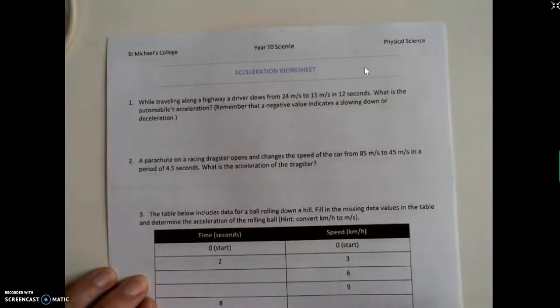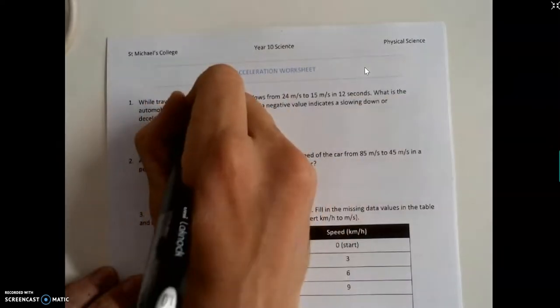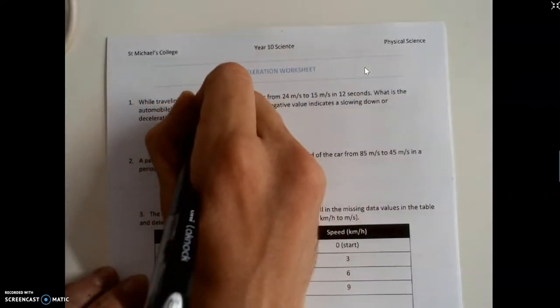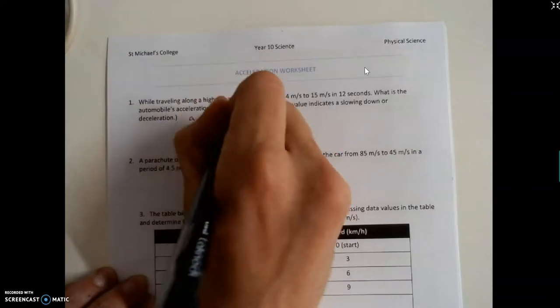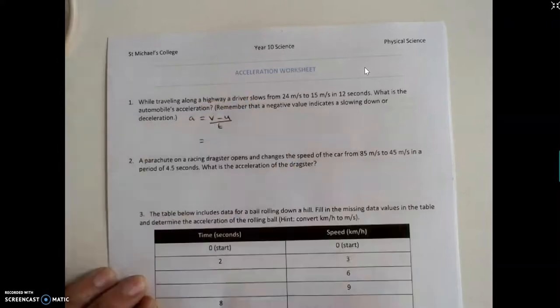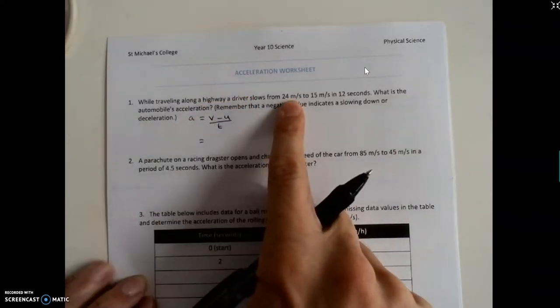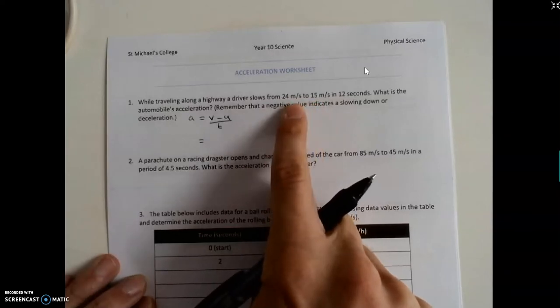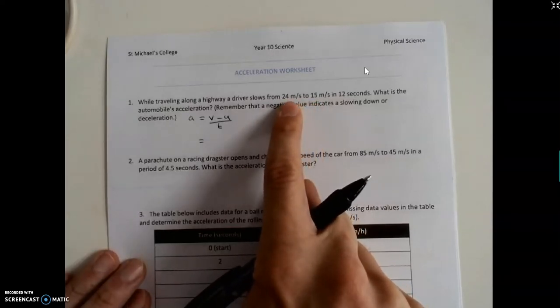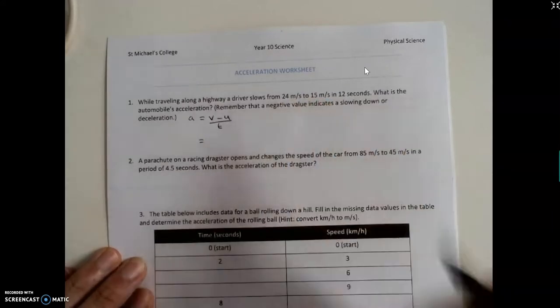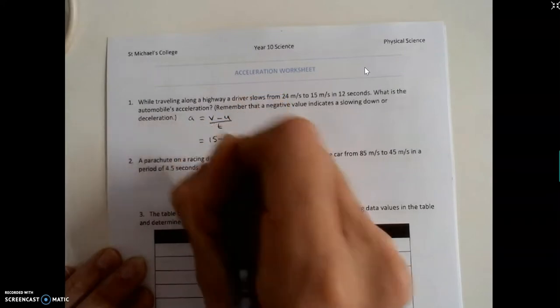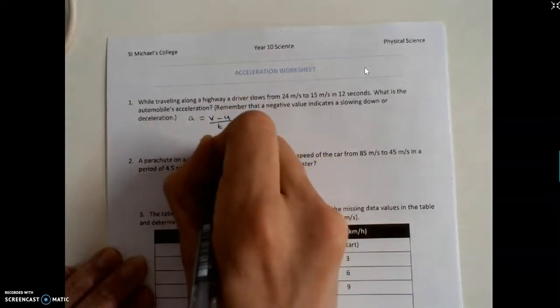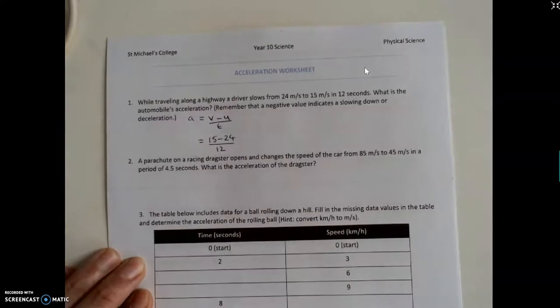Using our definition of acceleration, we know that acceleration is change in velocity over time, or the final velocity minus the initial velocity over time. Now in this situation, the car starts off at 24 meters per second and slows to 15 meters per second. So the initial velocity is 24 and the final velocity is 15. So you should have 15 minus 24 over the time in which that took, which is 12.